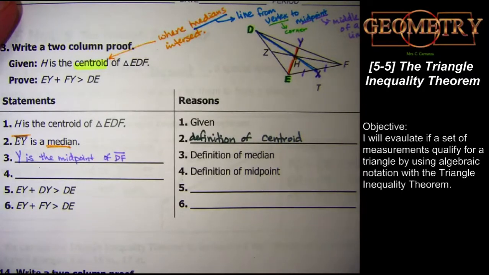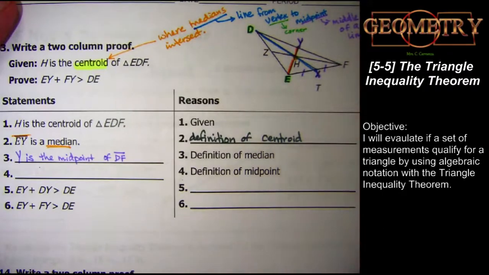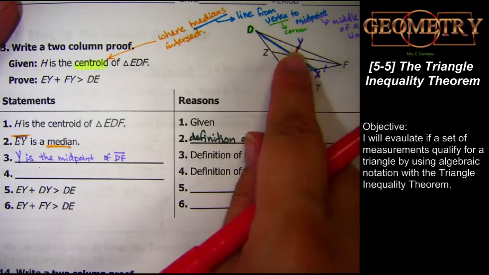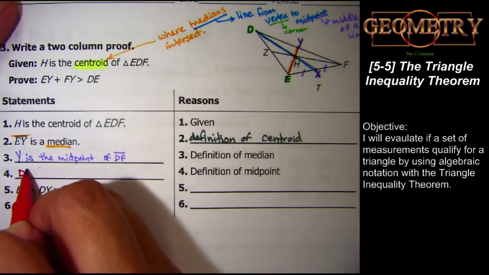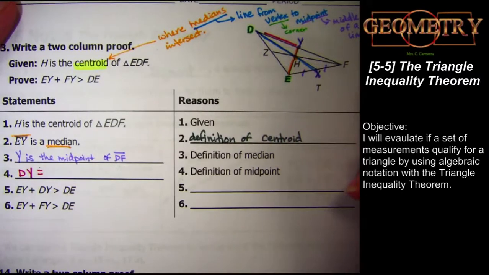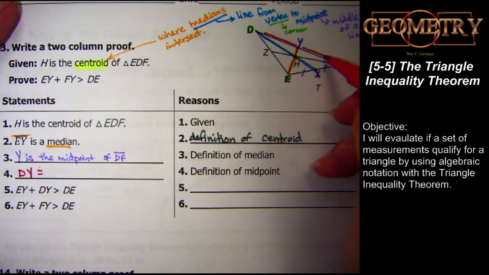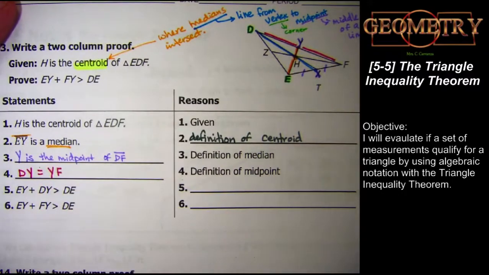EF? EX? Okay, you're not wrong looking in here, but you want to look at from Y. DY is equal to YF. Yes. Because that's the other side of Y. Beautiful.